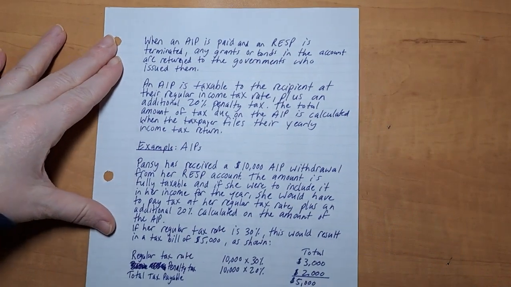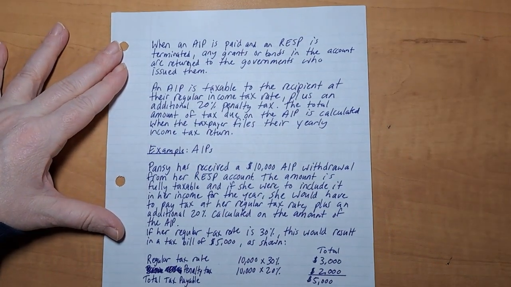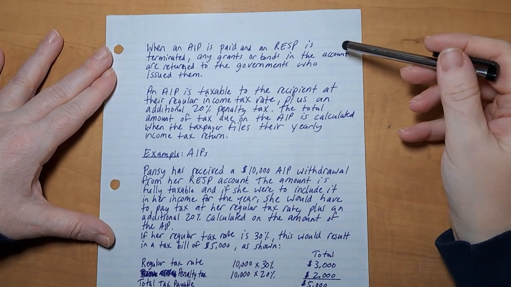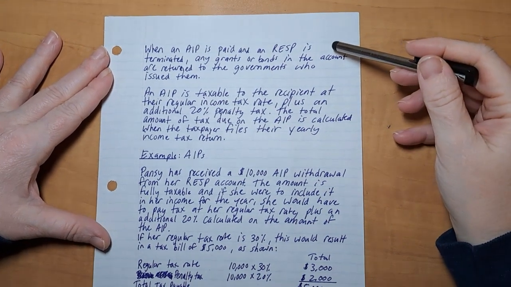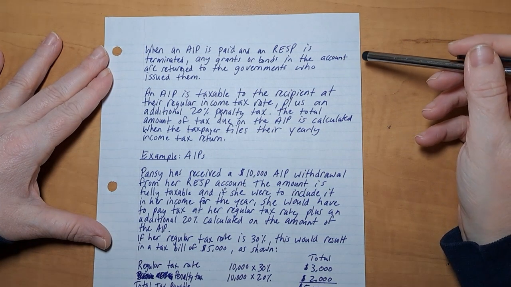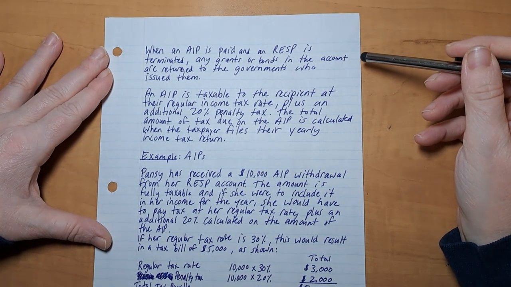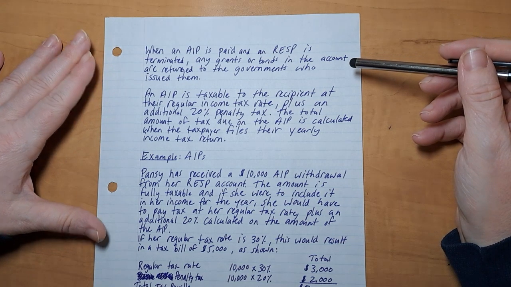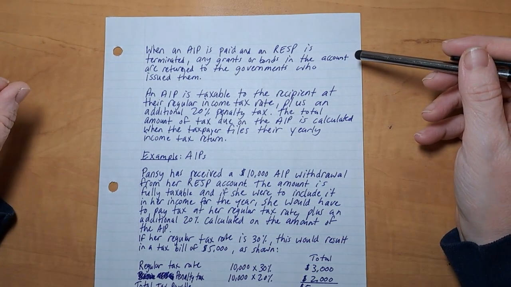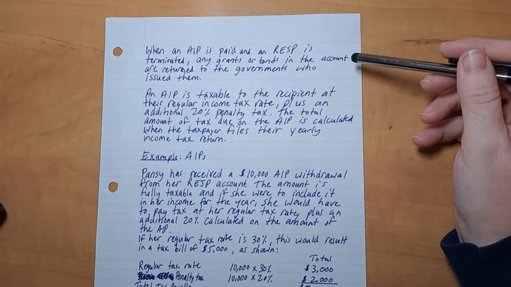So this is a bit of a long one also, but when an AIP is paid and an RESP is terminated, any grants or bonds in the account are returned to the government who issued them. So you don't get to keep the grants and bonds that the government contributed, but you can keep the interest earned on it, the income earned on it.